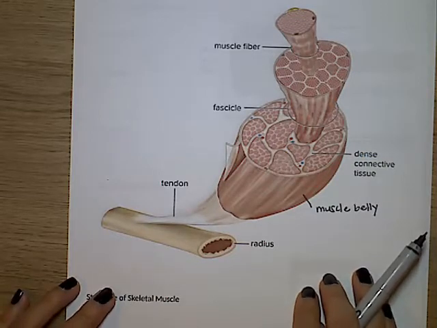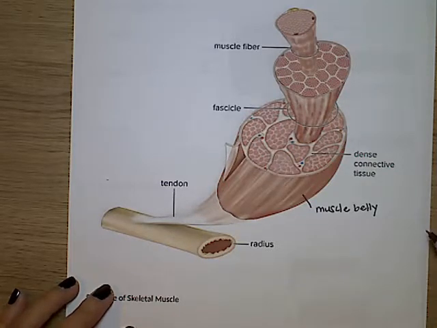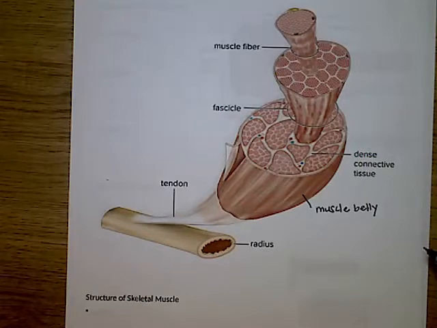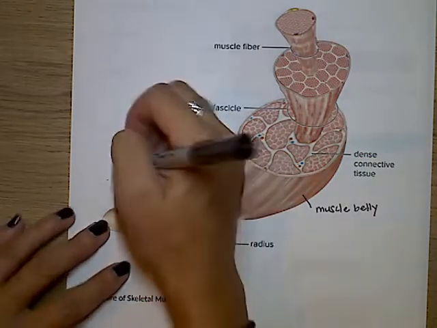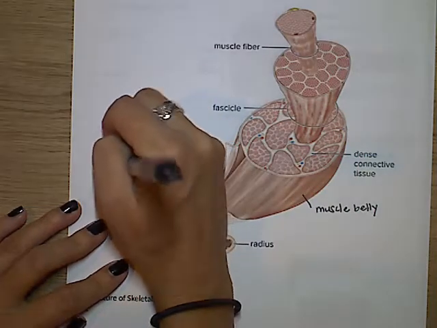Let's see. So with the muscle bellies, you usually have one to several that lie parallel. So for example, your biceps are 2 muscle bellies. That's why they're called bi for 2. Your triceps have 3 muscle bellies, which is tri for 3. And let's label tendon here. It's the connective tissue that attaches muscle to bone.